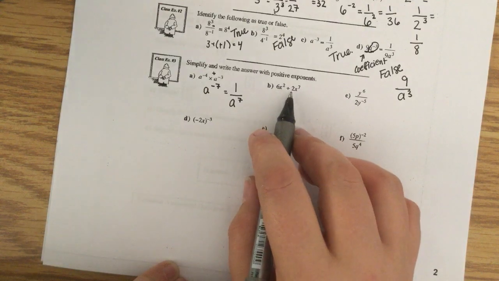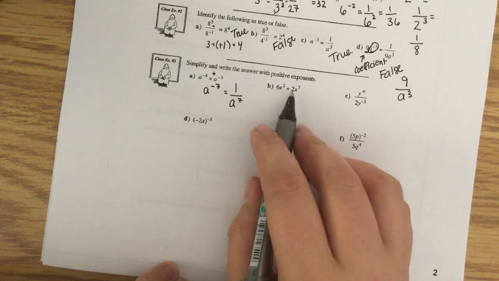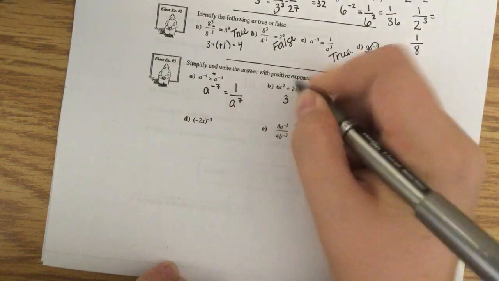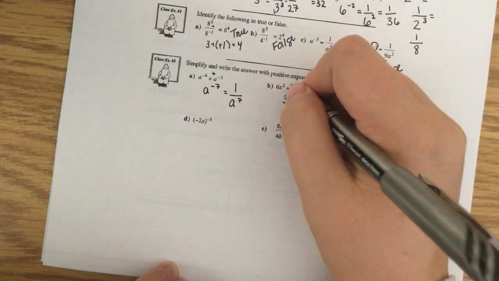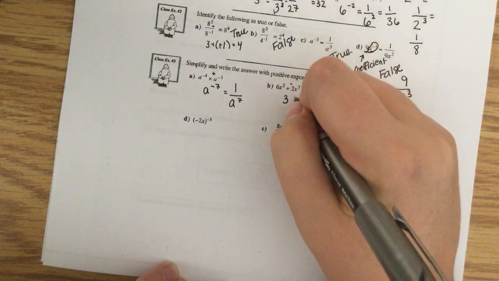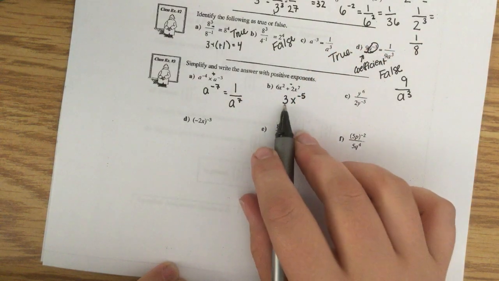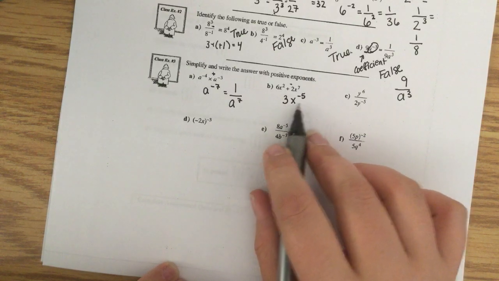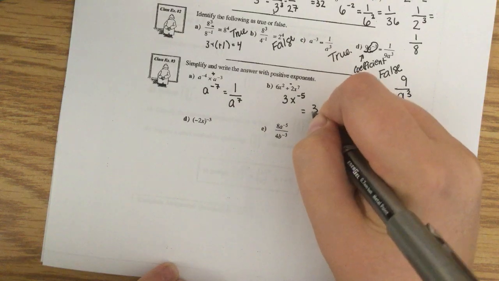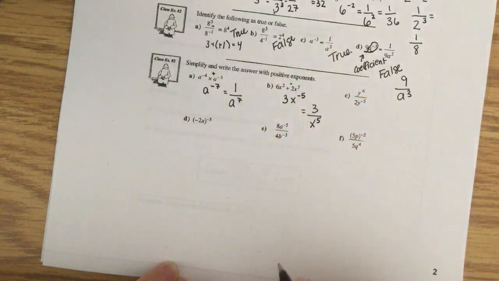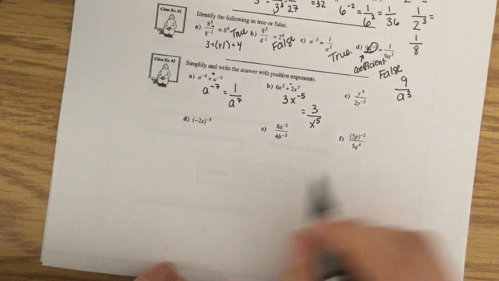6x squared divided by 2x to the 7th. Okay, so numbers divide by numbers. 6 divided by 2 is 3. X squared divided by x to the 7th. When I divide powers, I subtract the exponents. 2 minus 7. 2 minus 7 is a negative 5. Be careful. That's a coefficient. The negative 5 exponent is only on x. So I'm going to leave the 3 alone.